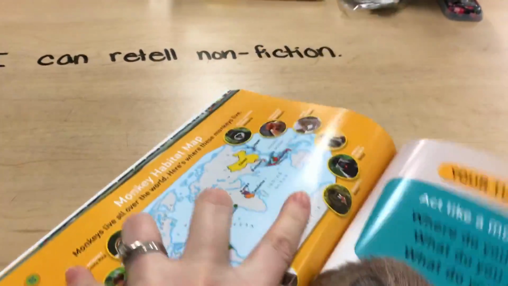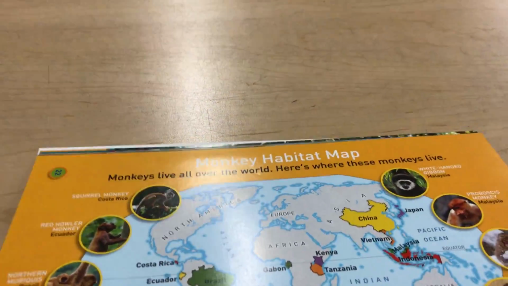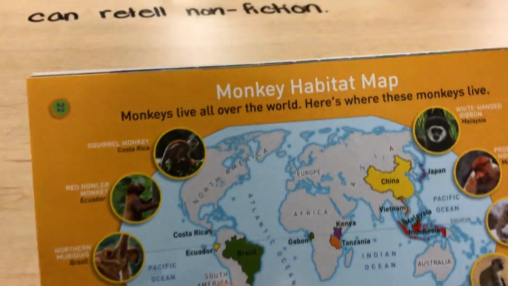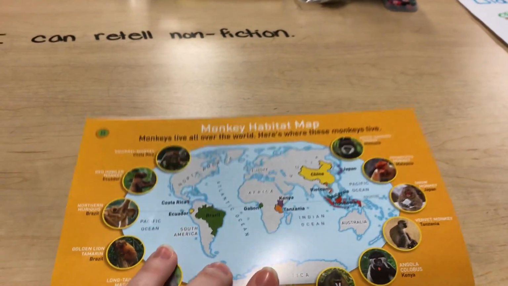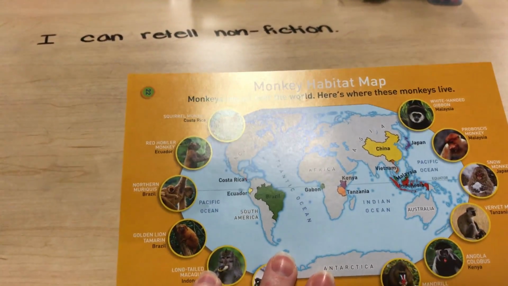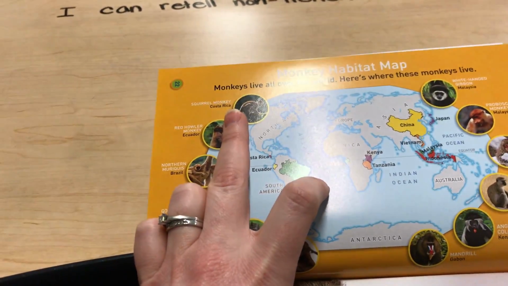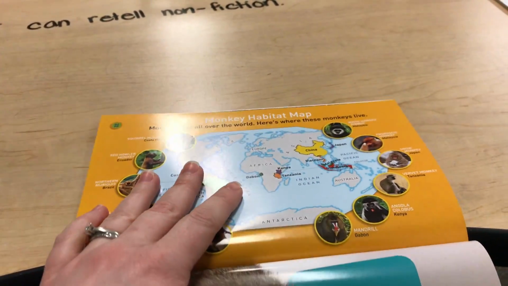Oh, here's a map. Monkey habitat map. Monkeys live all over the world. Here's where these monkeys live. And it looks like you can see the different monkeys and where they live all over the world.